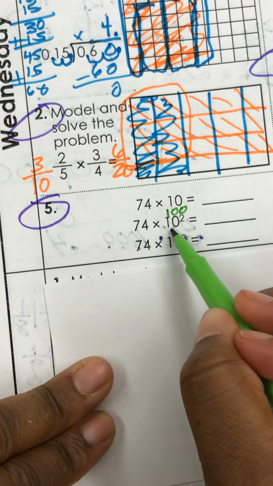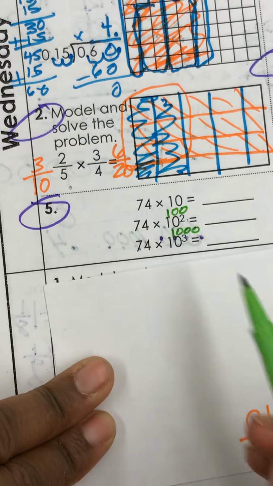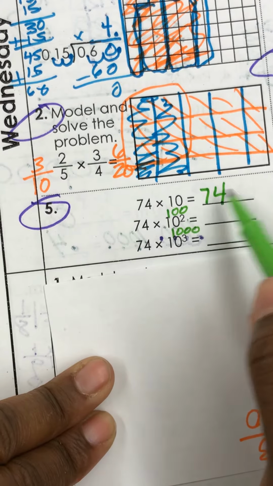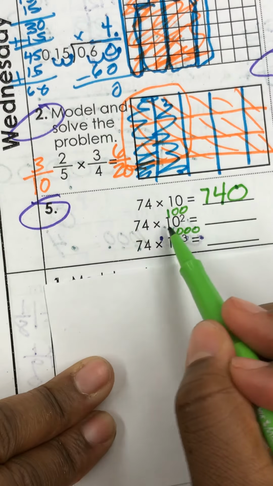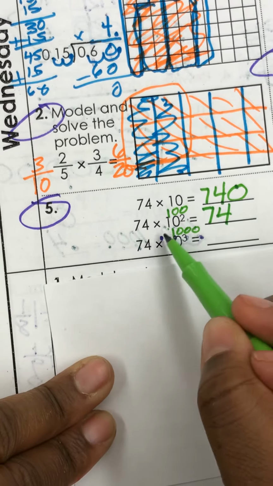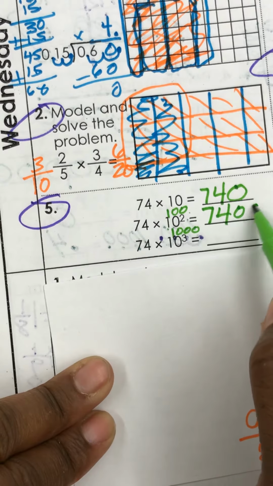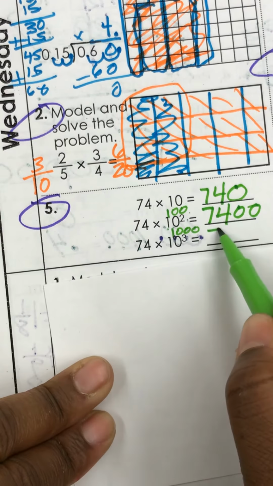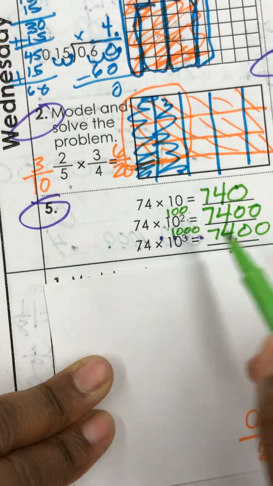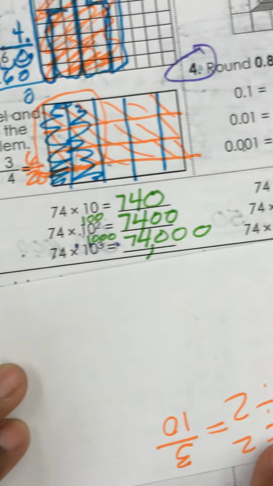Number 5, we need to multiply using patterns and multiples of 10. So we have 74 times 1, which is 74. Count the 0, write the 0. 74 times 10 to the second power, which is 100. Count the zeros, write the zeros. 74 times 1, count the zeros, write the zeros, and of course that's 10 to the third power, so that answer will have 3 zeros.